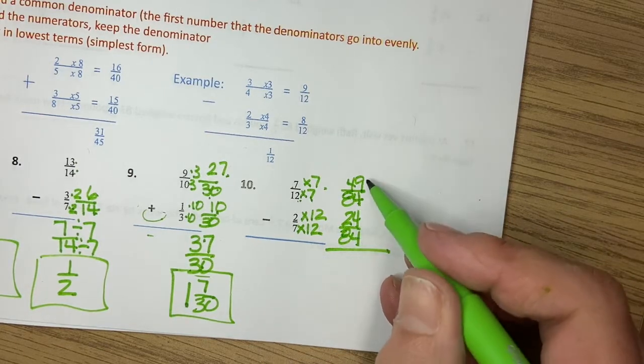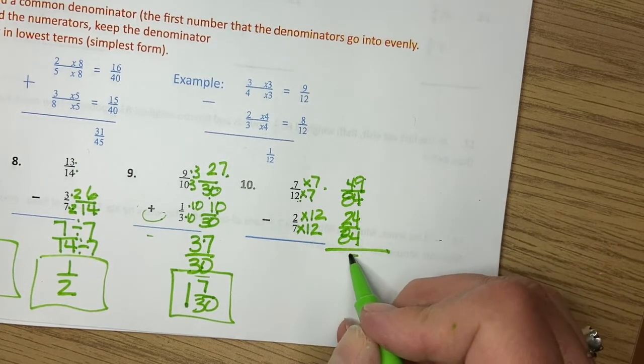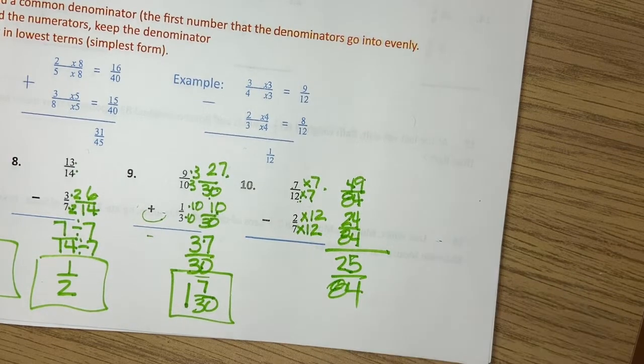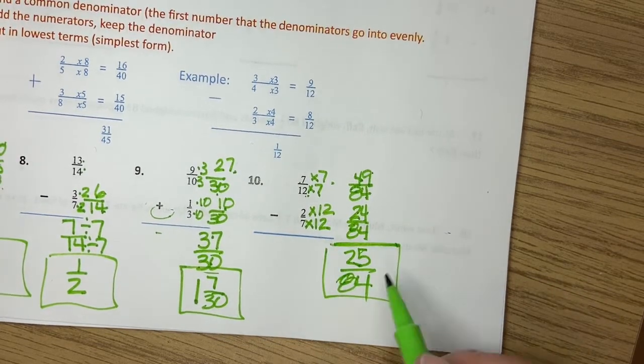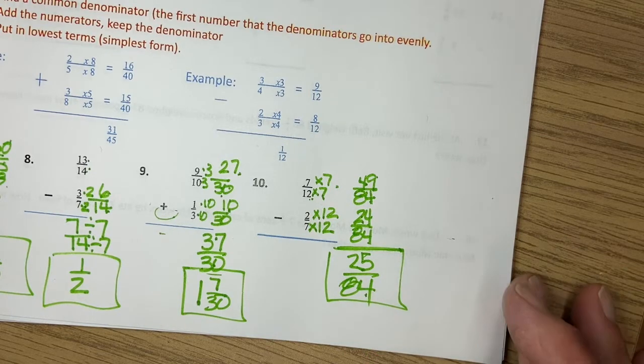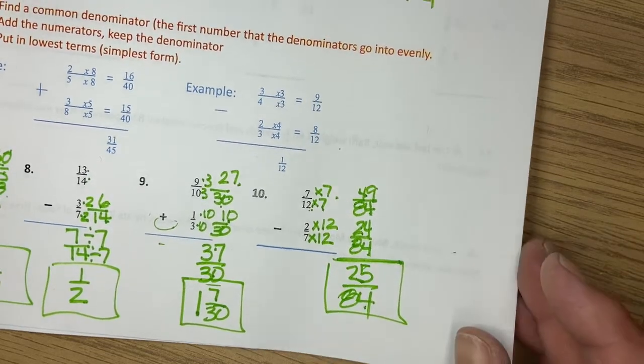Now they have the same denominator. I can subtract them. 49 minus 24 is 25. Keep my denominator, and that is my answer. Nothing goes into 25 and 84. The only numbers that go into 25 are 5 and 1. And 1 wouldn't help me, and 5 doesn't go into 84, so that's how I know it's in the lowest terms, okay? Okay, let's do the mixed numbers.